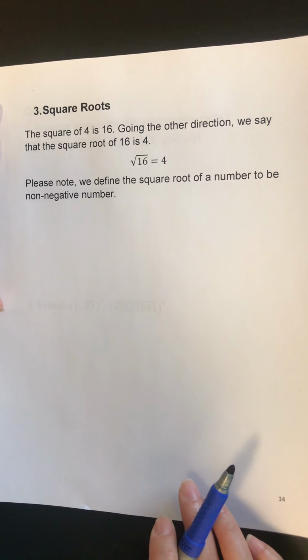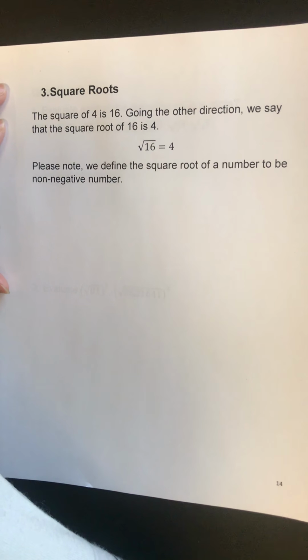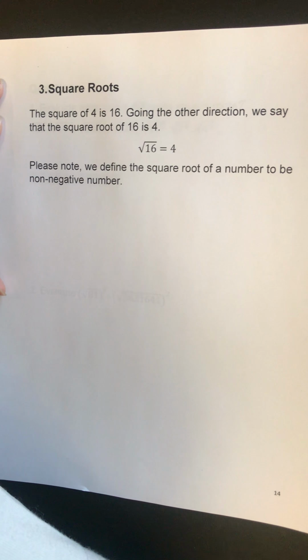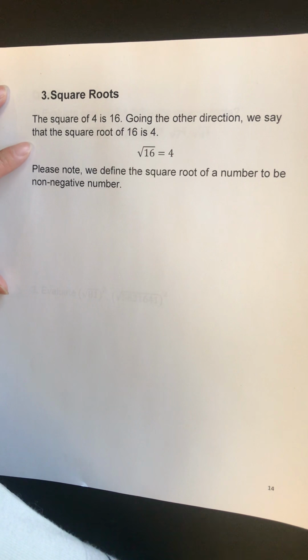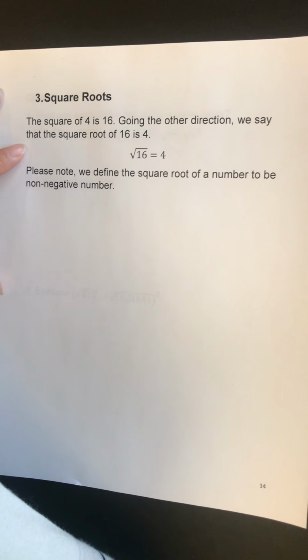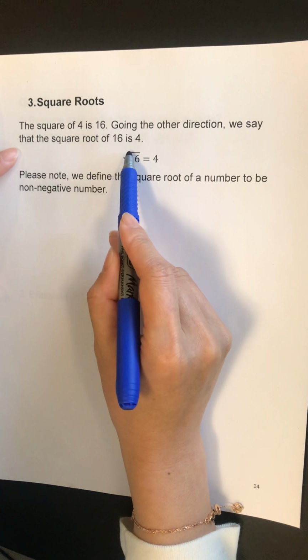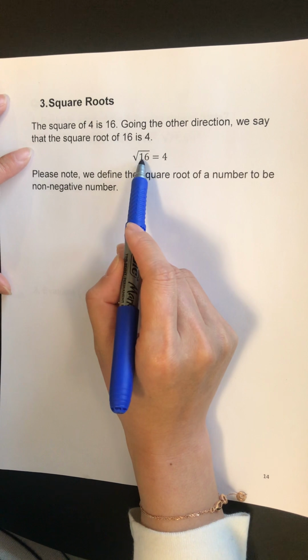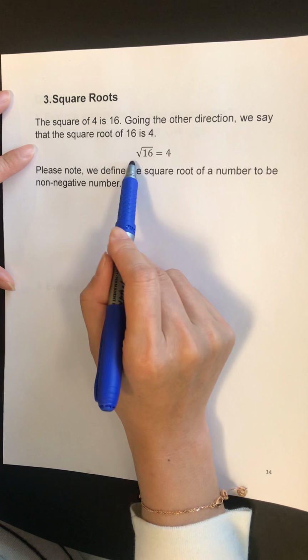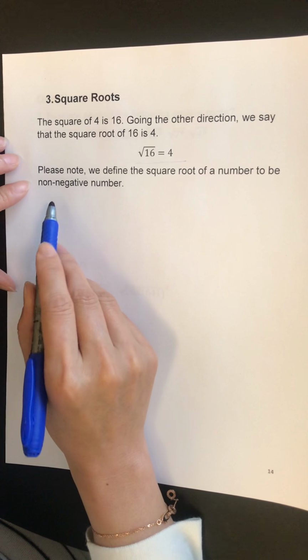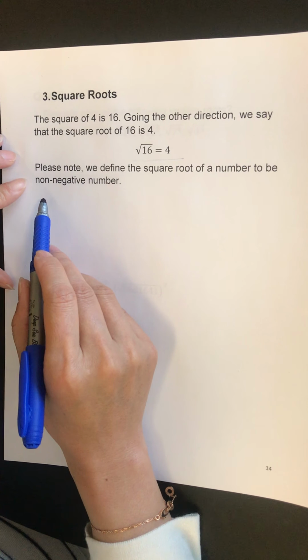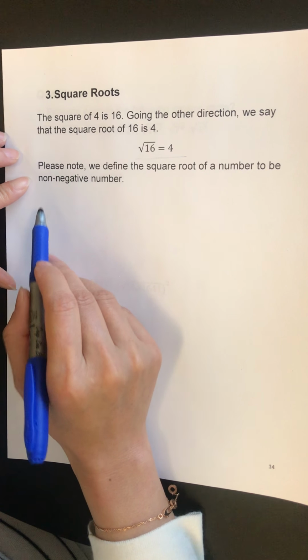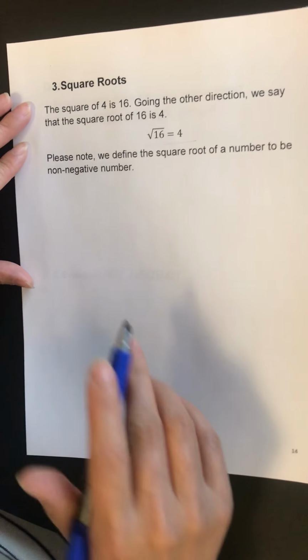Number 3, square roots. The square of 4 is 16. Going the other direction, we say that the square root of 16 is 4. So square root is this sign. You put the number you want to take the square root of inside, and it equals 4. This is the mathematical notation. Please note we define the square root of a number to be a non-negative number, just for now.